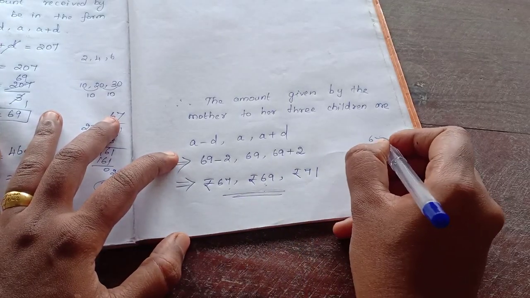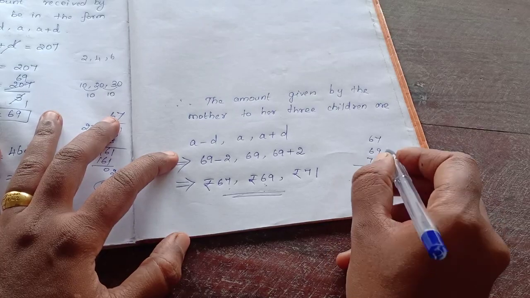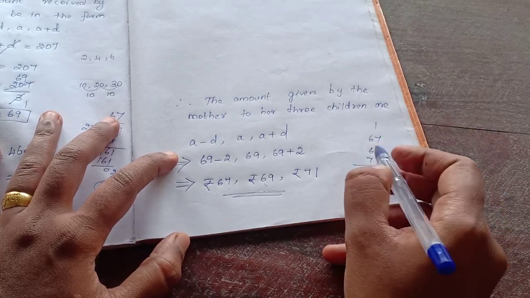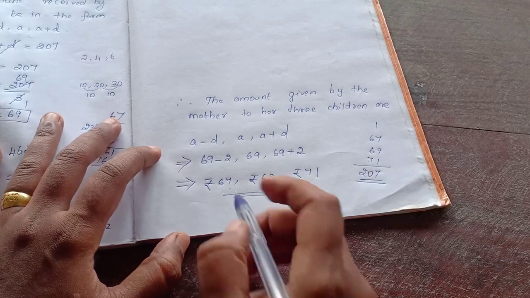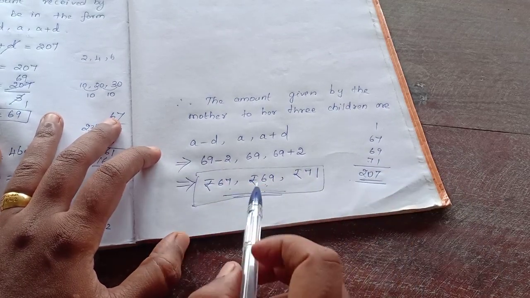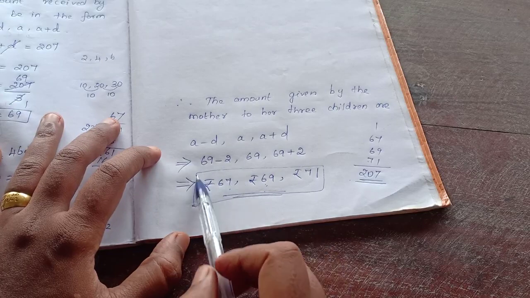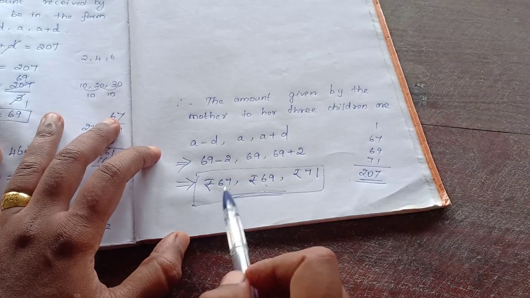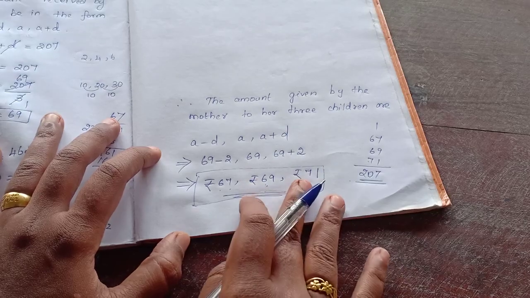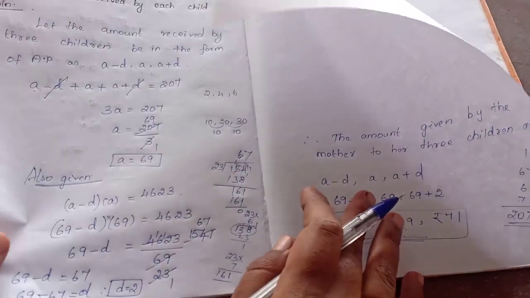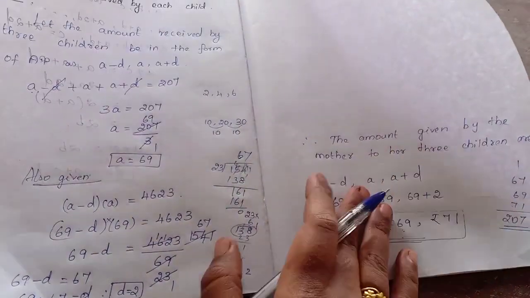Shall we check it now? 67, 69, 71. So 9, 10, 17, 12, 13, 20. So this is the correct answer. This is the final answer. This is the amount got by each child. One child got 67 rupees, one child got 69 rupees, and another child got 71 rupees. Got it, students? Okay. All the examples are over. We can move to the exercise problem now.